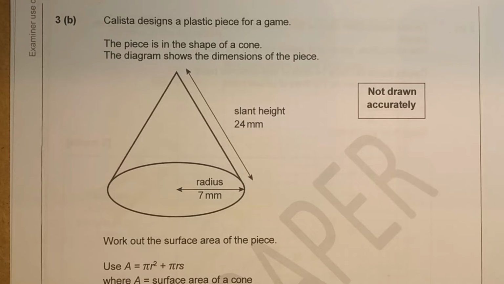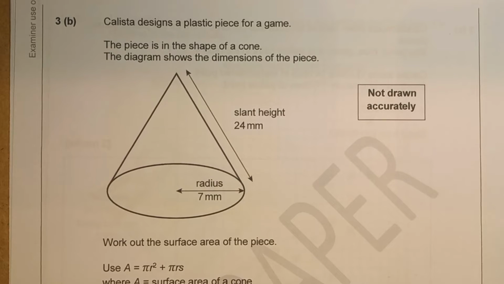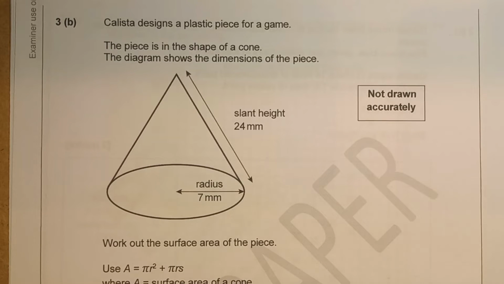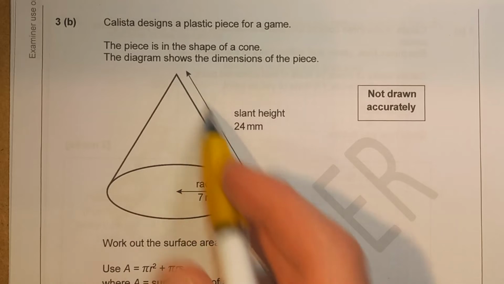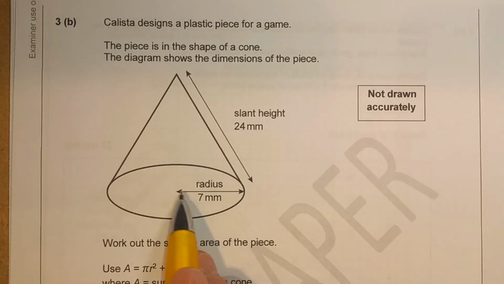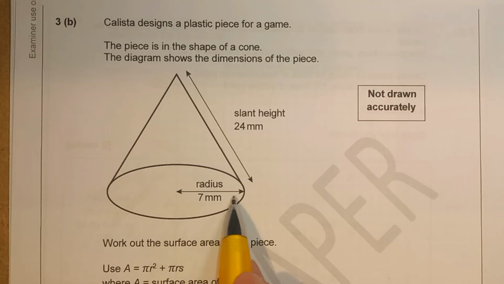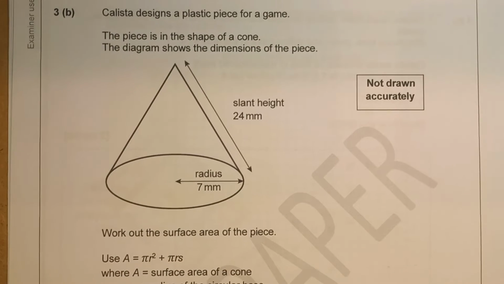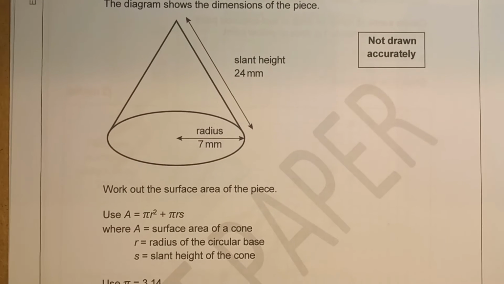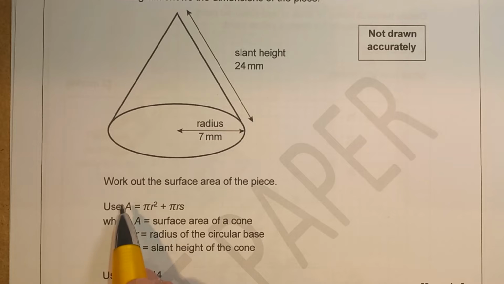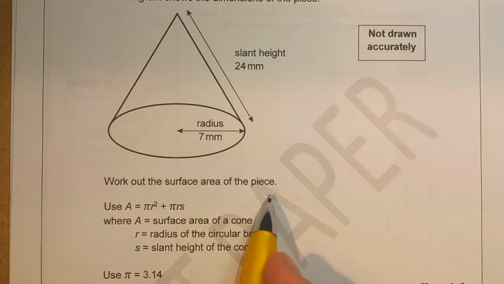(3b). Callista designs a plastic piece for a game. The piece is in the shape of a cone. The diagram shows the dimensions of the piece. So we've got it here. So we're saying this height is 24 millimeters. The radius of the circle down here is 7 millimeters. Move this up. They have asked us to work out the surface area of the piece.